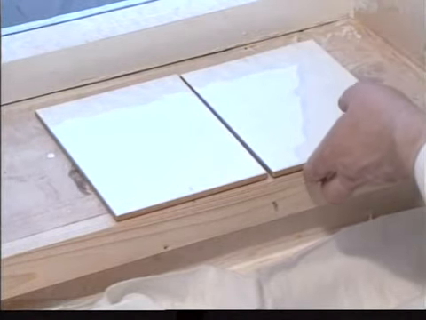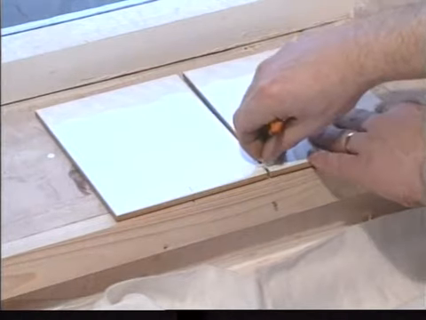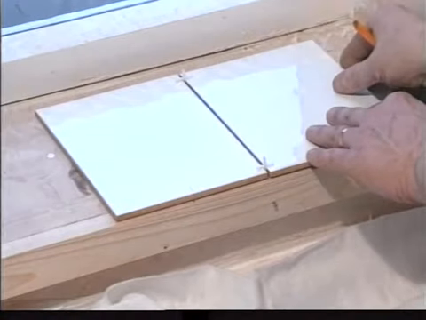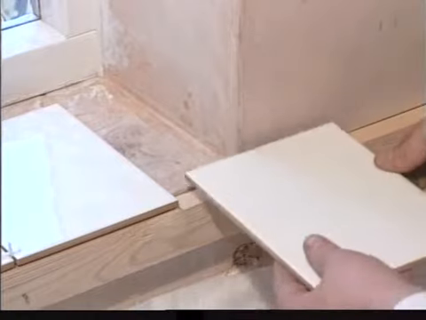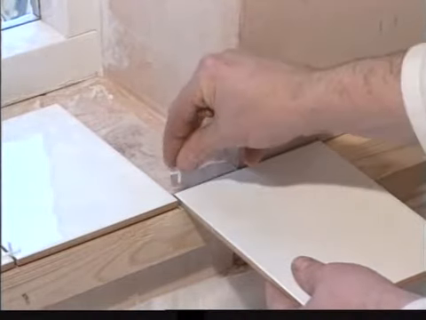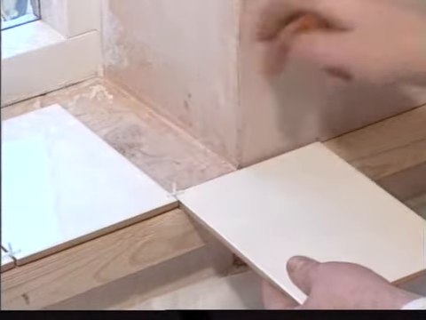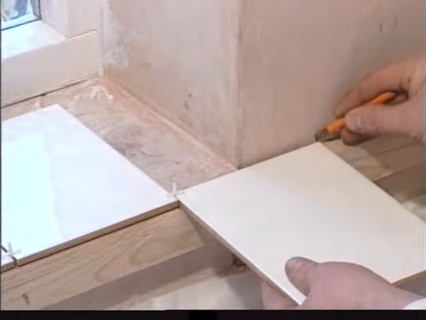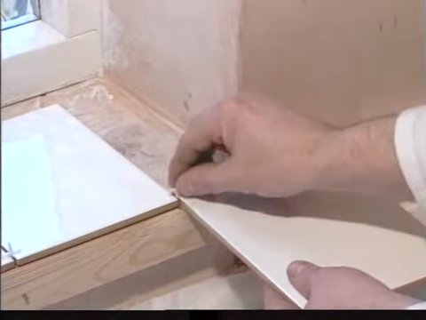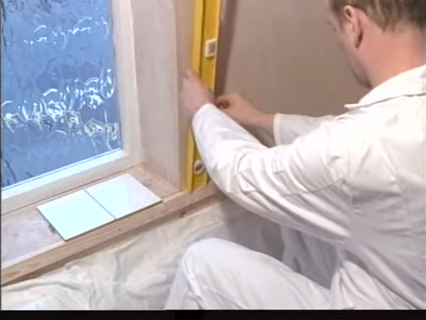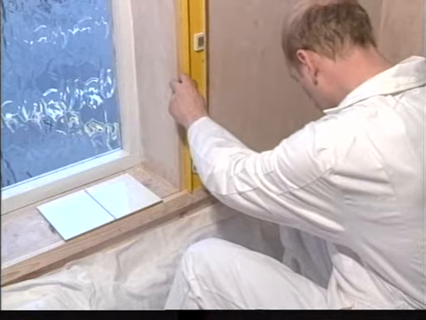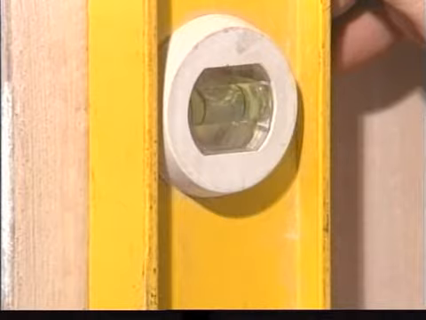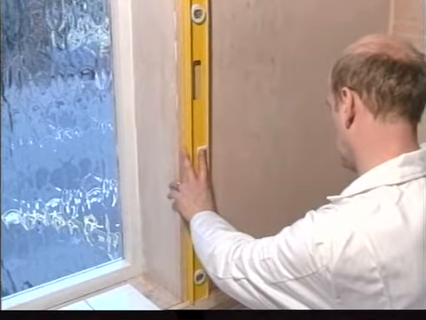Dry lay the tiles across the window ledge, spacing with the tile spacers that you'll be using. Mark the wall where the last tile finishes, and with a spirit level, draw a vertical line up the wall. This is your starting point.